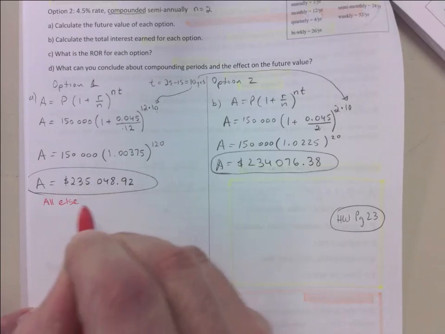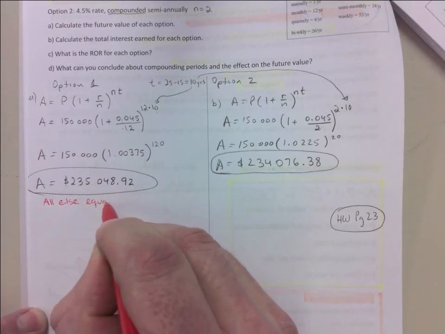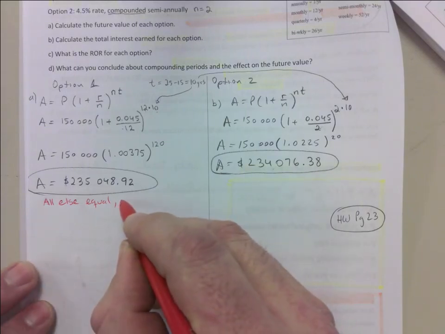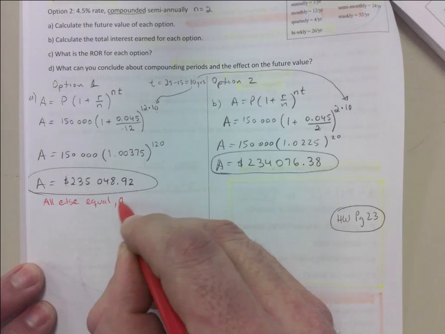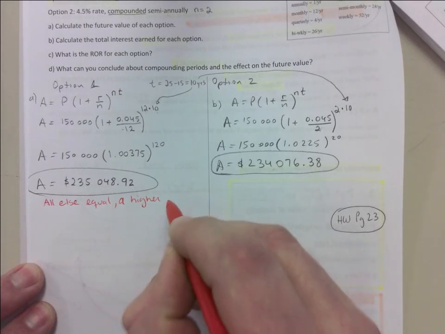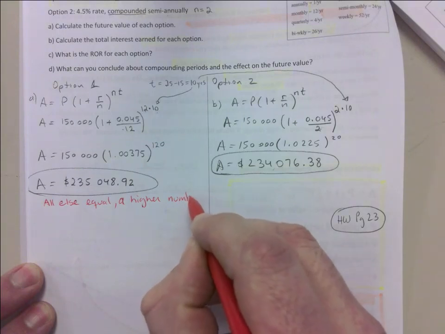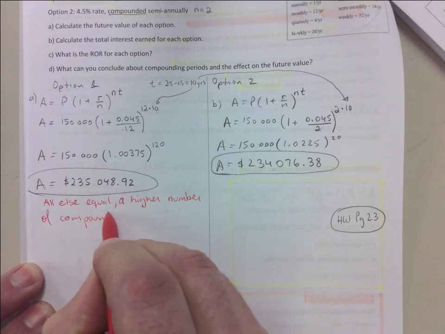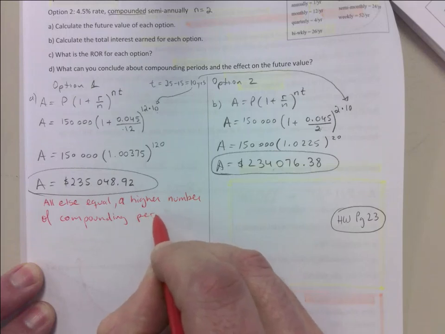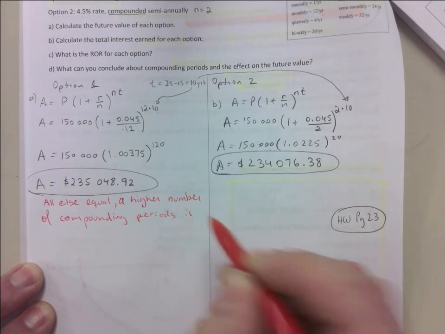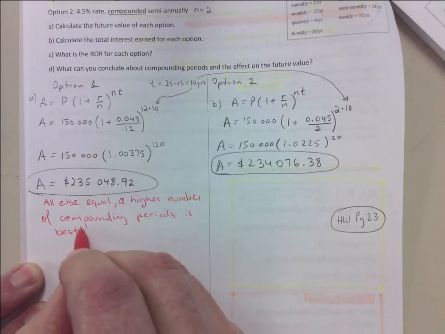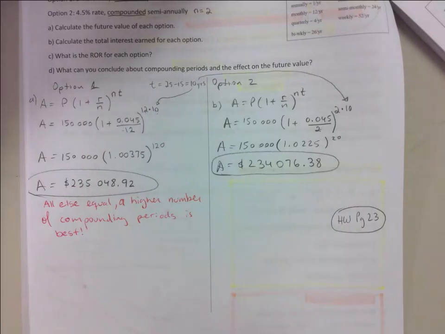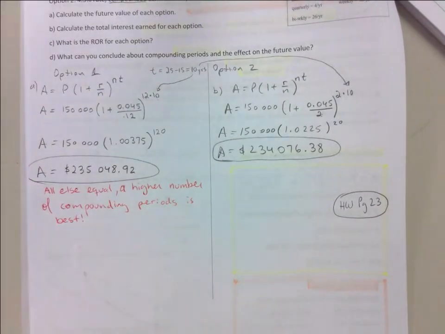All else equal, a higher number of compounding periods is best, okay? That is from an investing perspective.